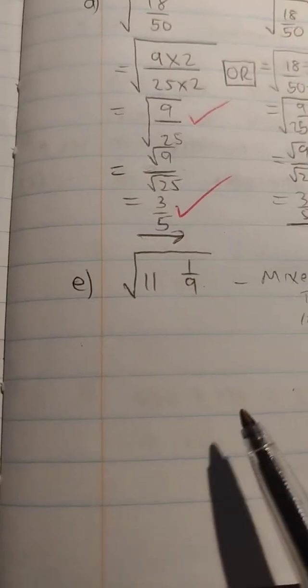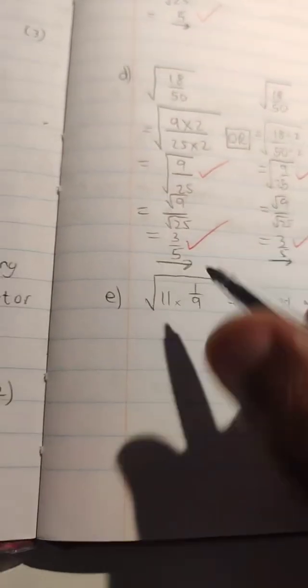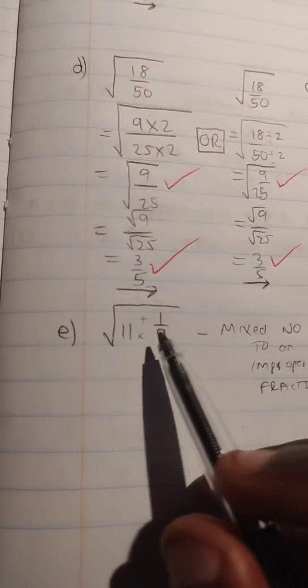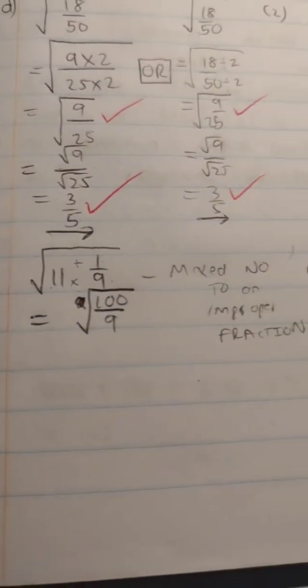How do we do that? We multiply 11 and 9 and then we add 1. What's 11 times 9? It's 99. What's 99 plus 1? 99 plus 1 is 100 over what? Over 9. Then we can write 100 over 9 underneath the same square root.